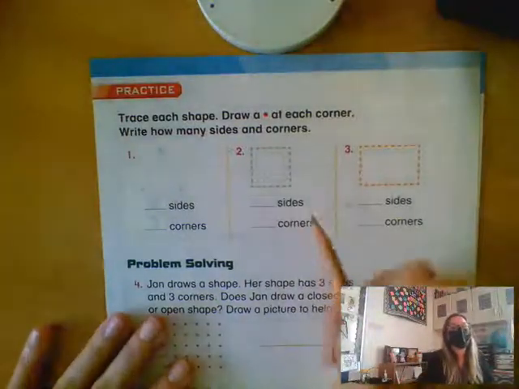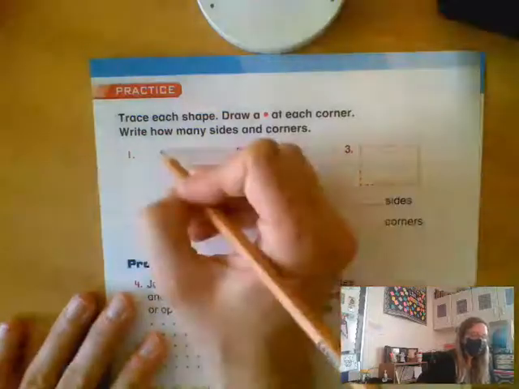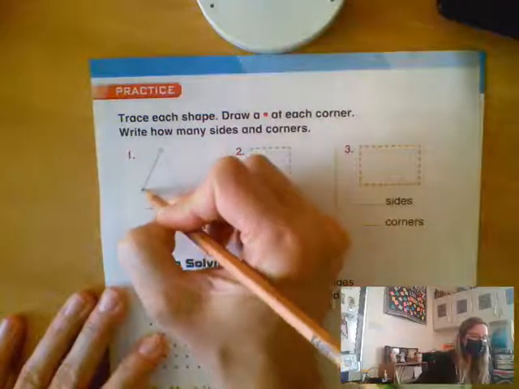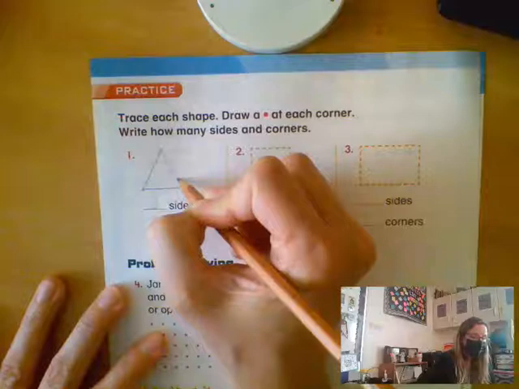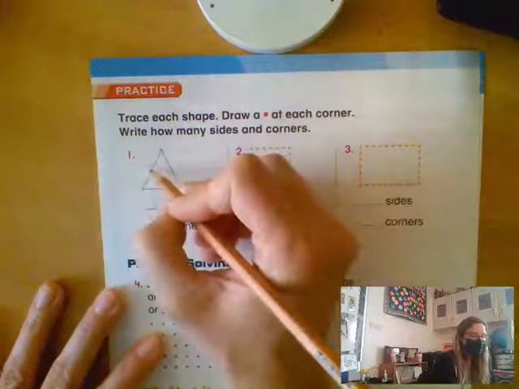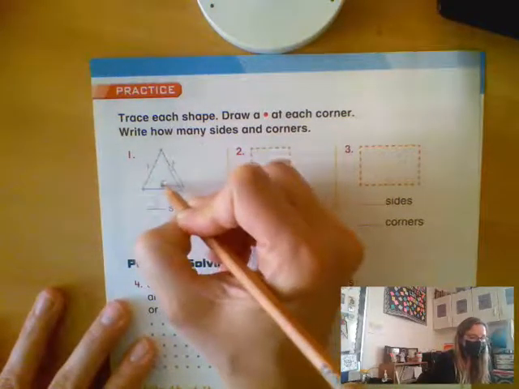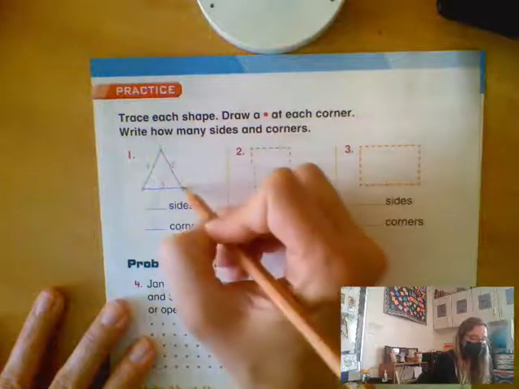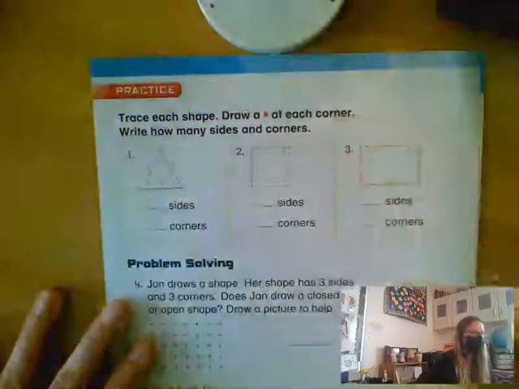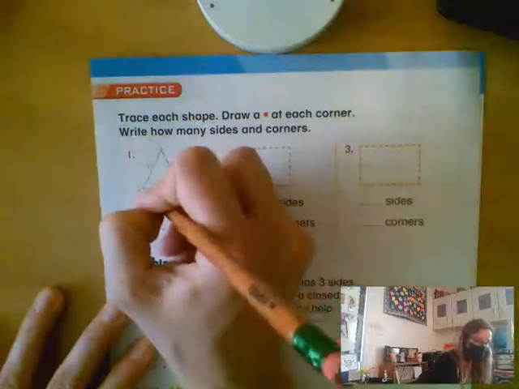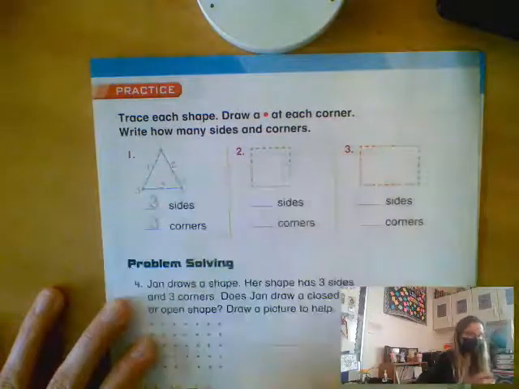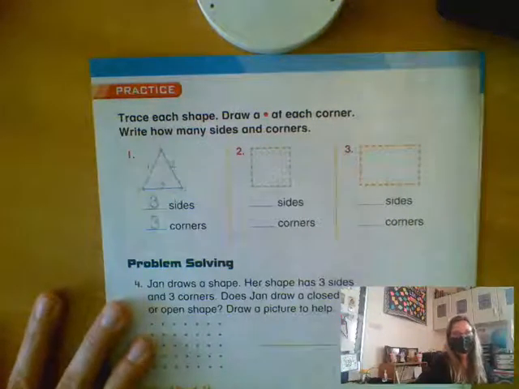It says trace the shape. So everyone right now trace your triangle from vertex to vertex. There are 1, 2, 3 sides. Do you see 1, 2, 3 sides? And there are 1, 2, 3 corners or vertices. So go ahead and write 3 sides, 3 vertices, or 3 corners.